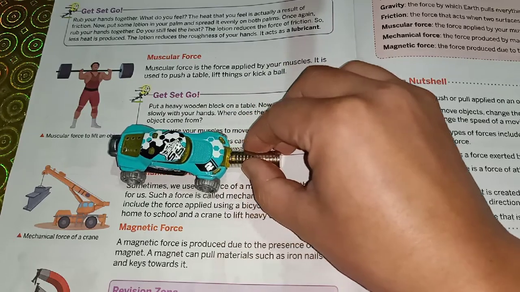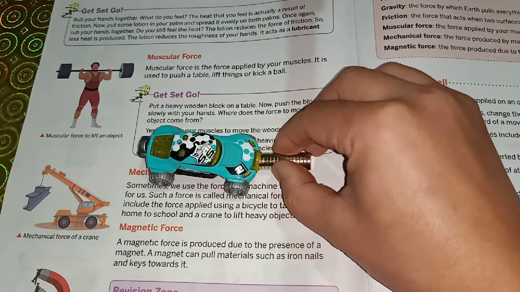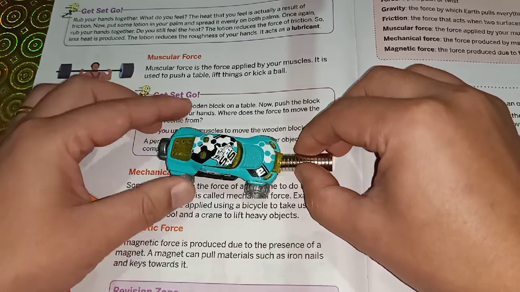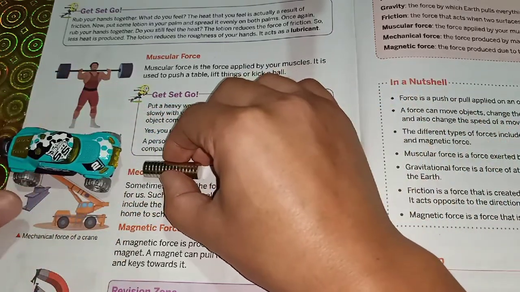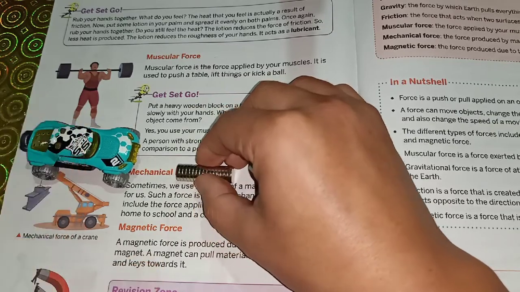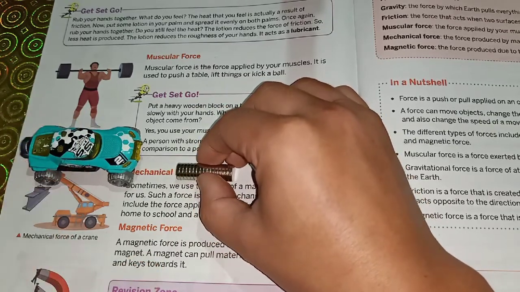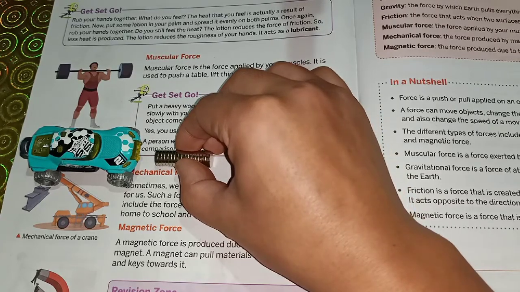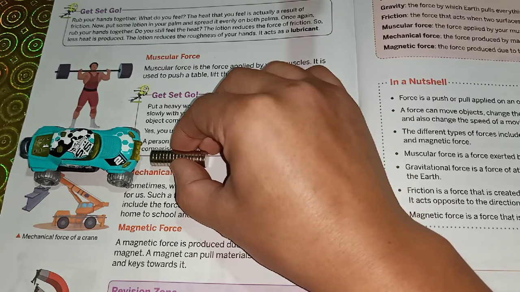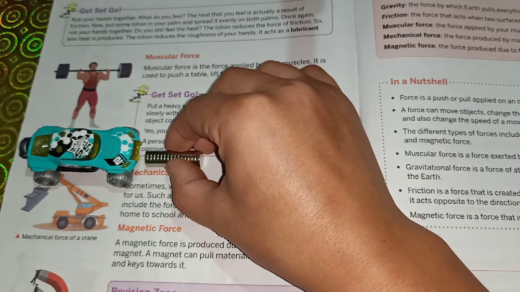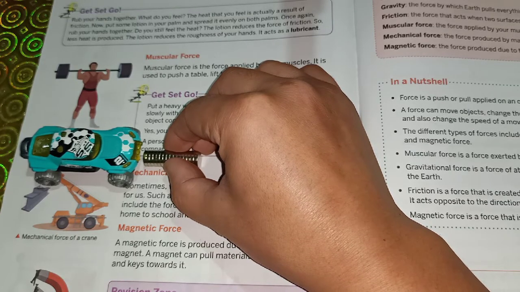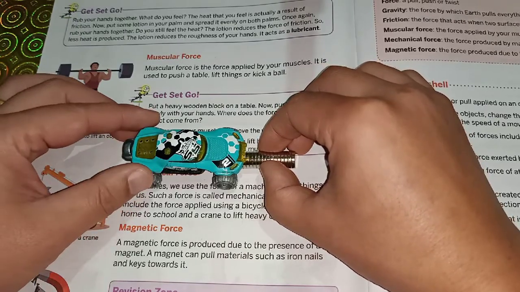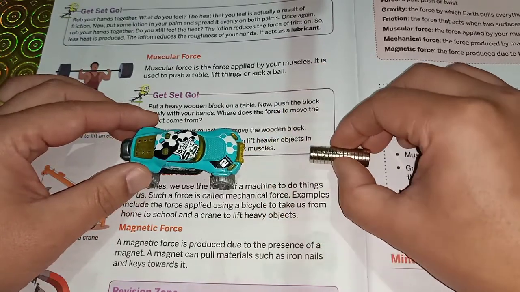See, the car started moving in the forward direction. I am not pushing the car, but it is coming by itself. Let's do it again. No one is touching this car. There is no muscular force, no mechanical force being applied. Let's try to apply magnetic force. See, the car started moving. Due to which force? Magnetic force.